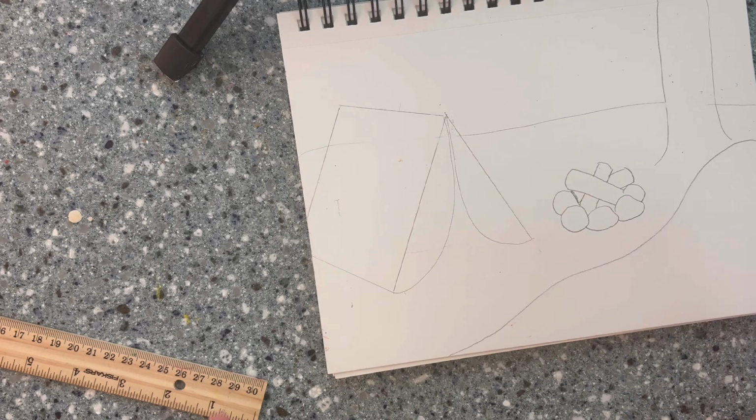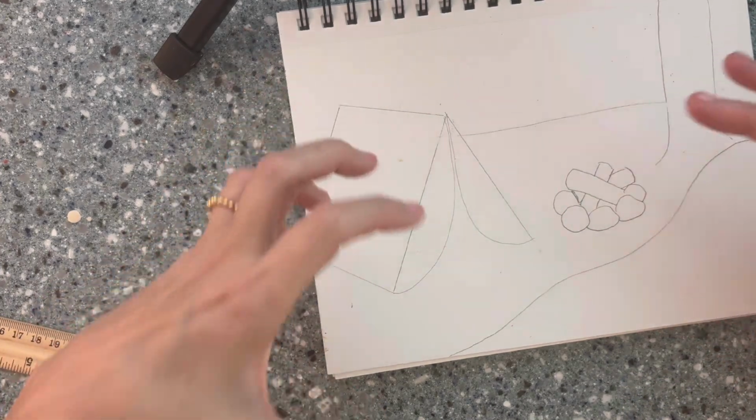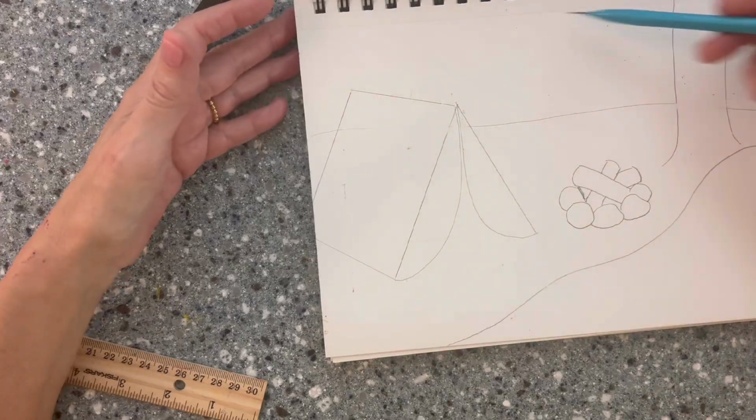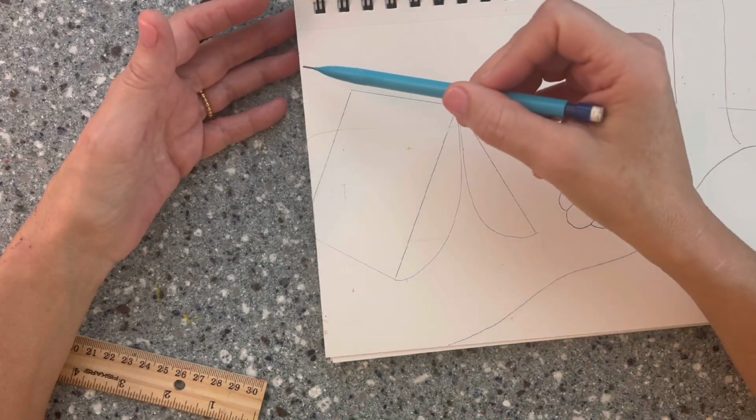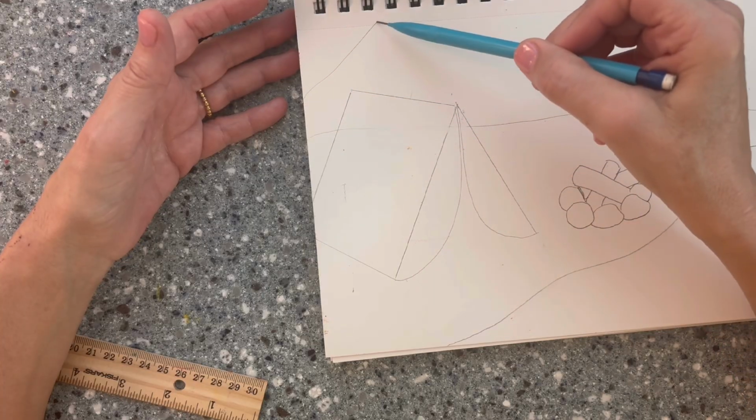So there are a lot of things here already that we can add texture to. And this is the sky. If you want, you could make something in the background like little hills.